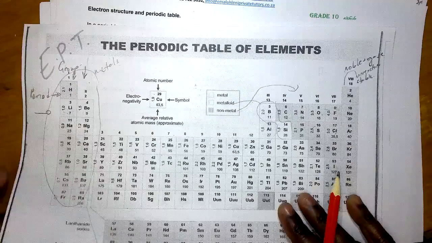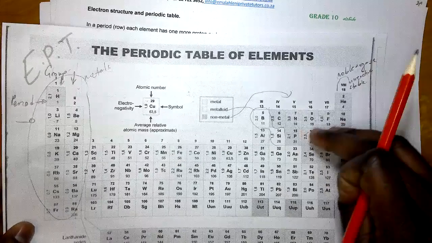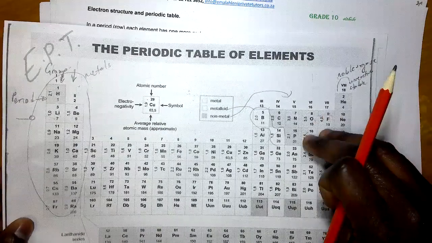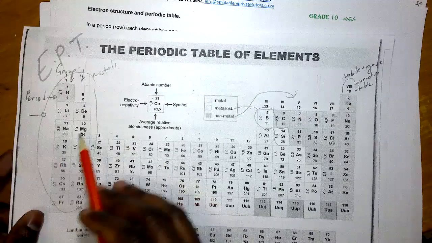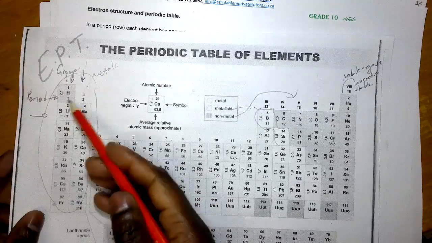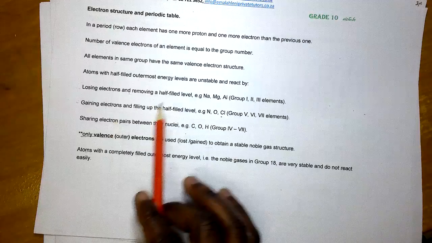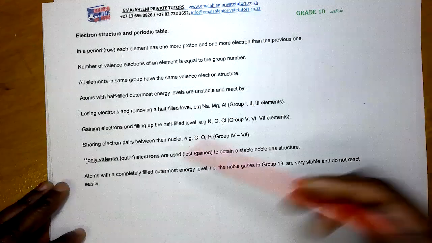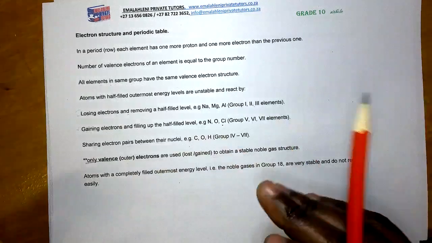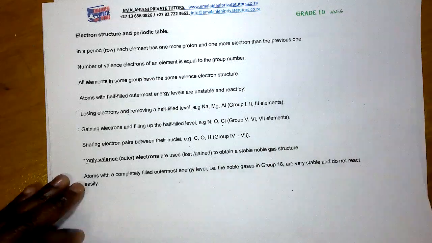So chlorine and these ones tend to gain electrons rather than lose. They tend to gain more electrons than losing to attain the stable state. The metals tend to lose electrons to attain the stable state of gases. So this is what I was just explaining here. You actually get to understand when you are reading as well. Now, also, another thing, valence electrons, which are outer electrons, are the only ones that are involved in chemical reactions or in bonding.